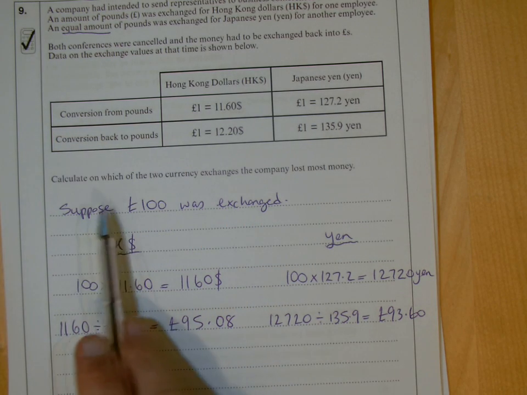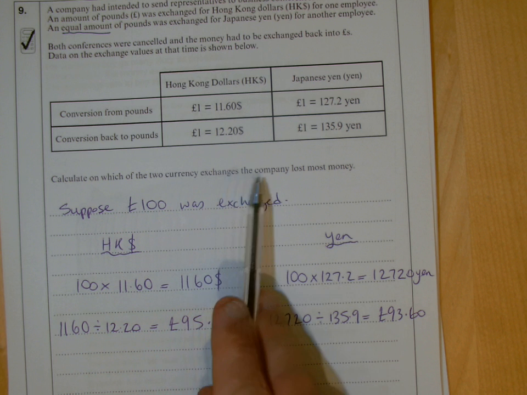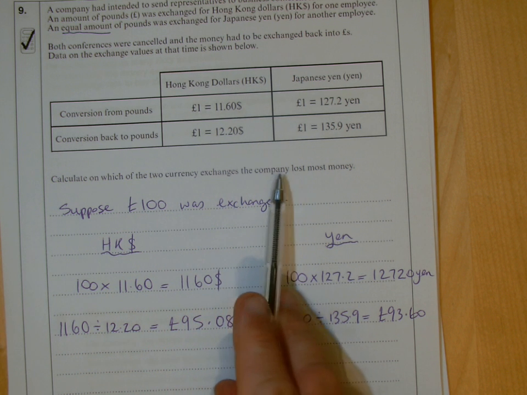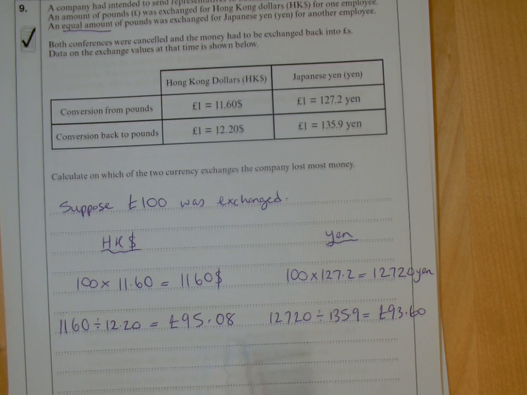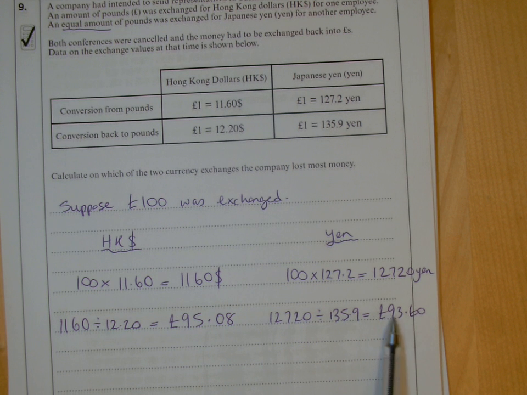Now the question simply says, which of the two currency exchanges did the company lose most money on? Where did they lose most money? Well, they lost most money on the yen, didn't they? Because they only got back that compared to this.